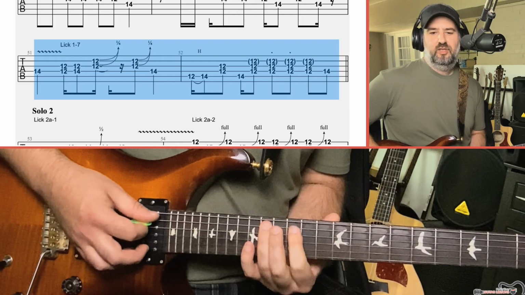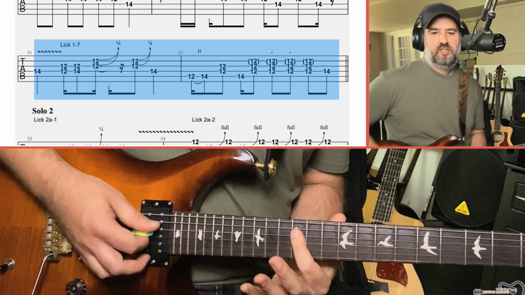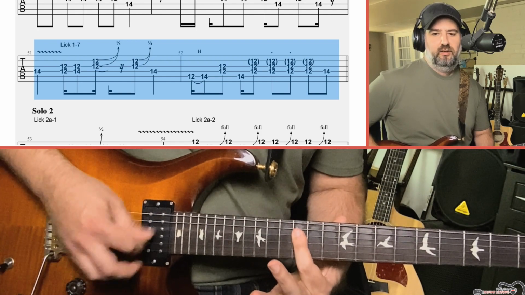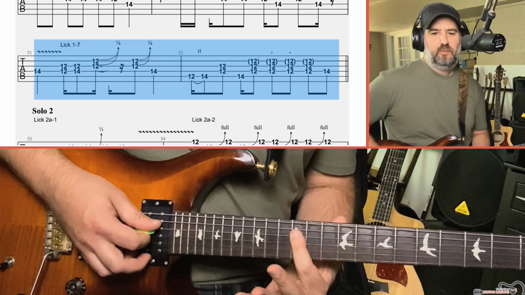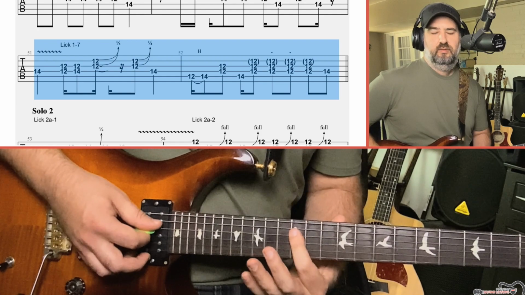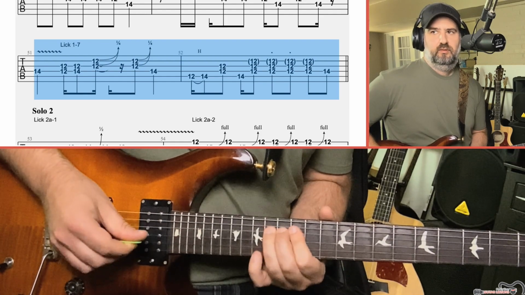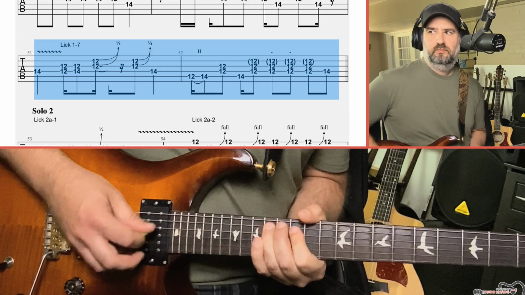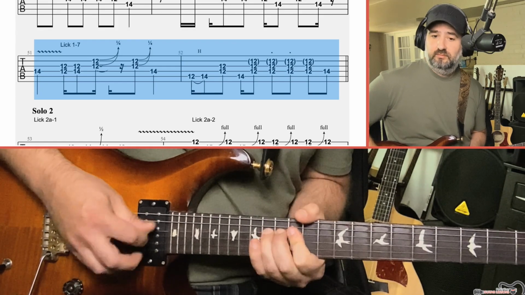And then at the end of this, you want to make sure that these notes are staccato, meaning that you're not holding it in like that. You take the pressure out so that they are decayed. Like so.